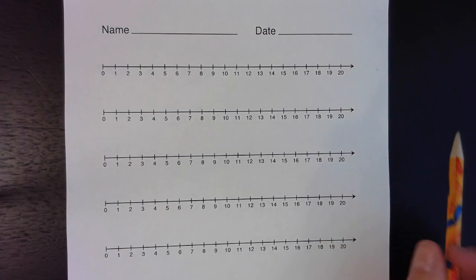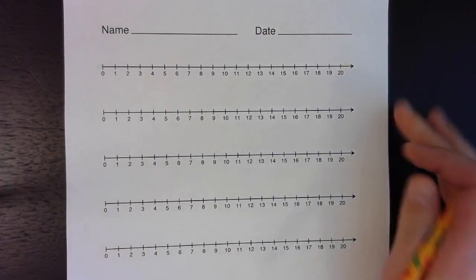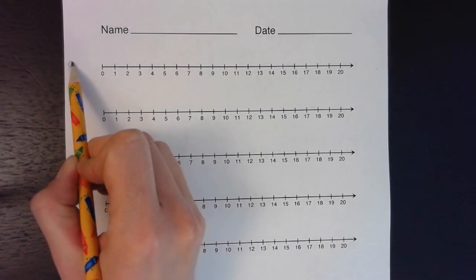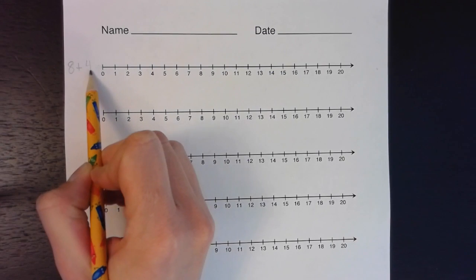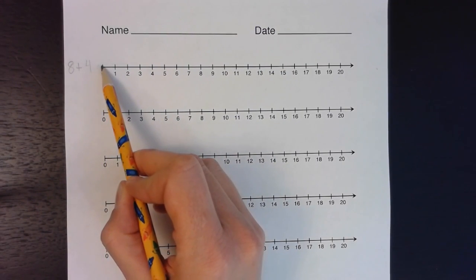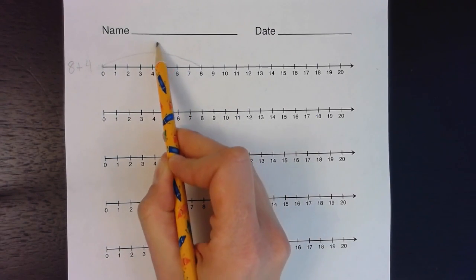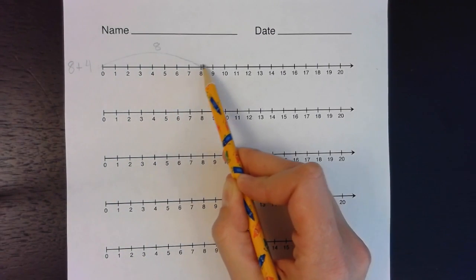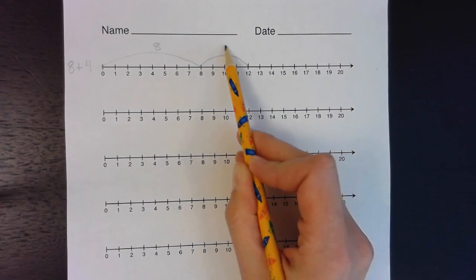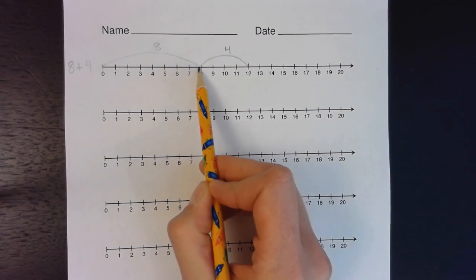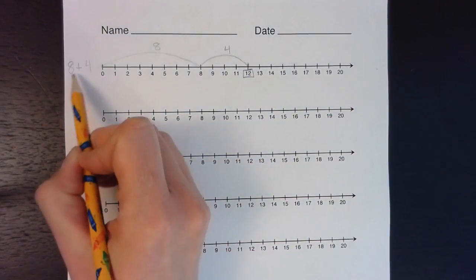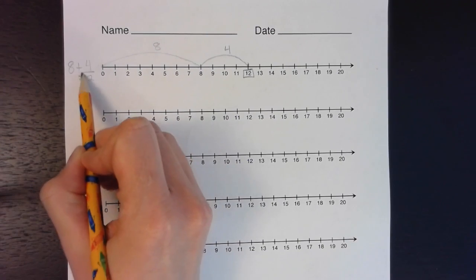So here, this is going to be my brief intro to how to add on a number line. If we want to do something like 8 plus 4, a lot of times we like to start at 0. We want to do 8 plus 4. 1, 2, 3, 4 would get me there. So I know if I move 8 forward and 4 more forward, I get to 12. So 12 would be my final answer there.